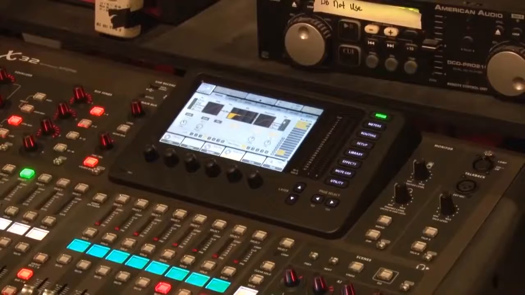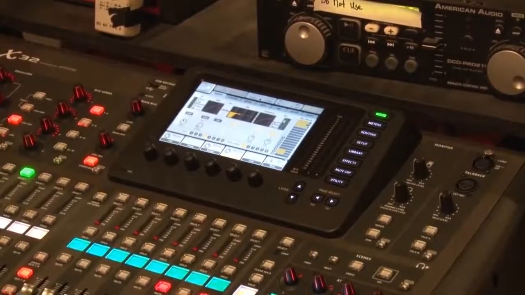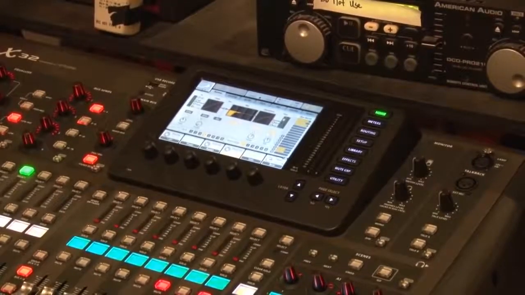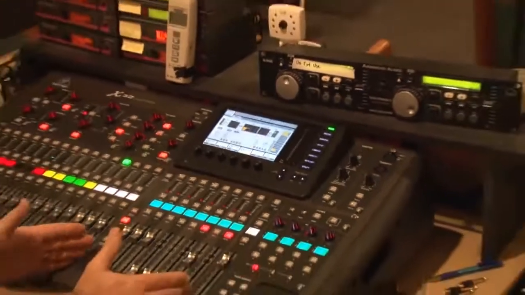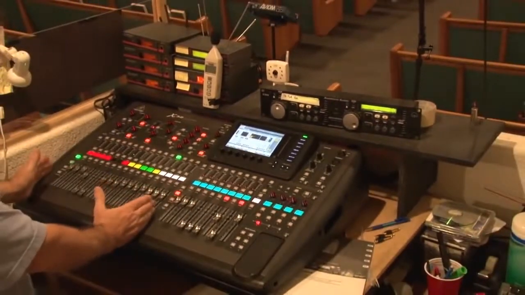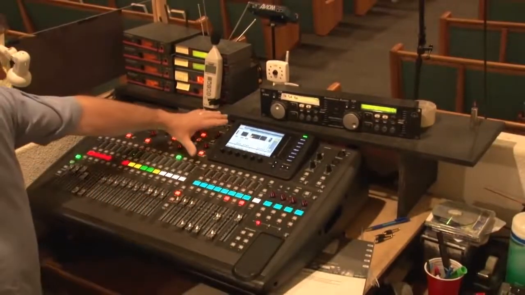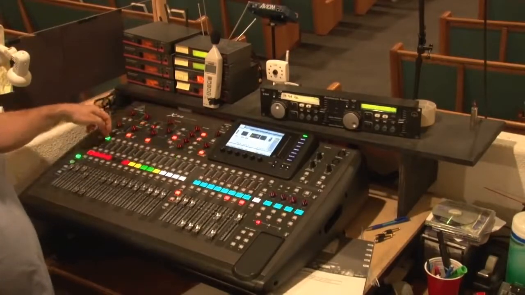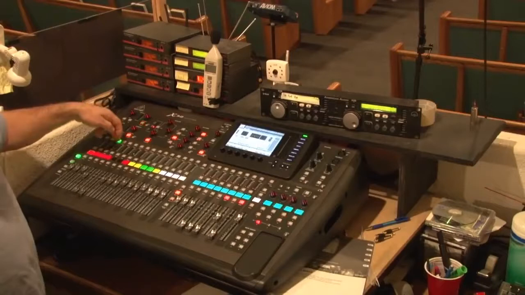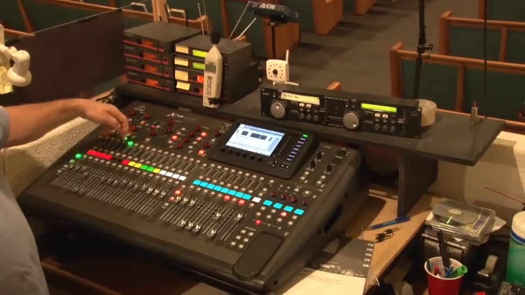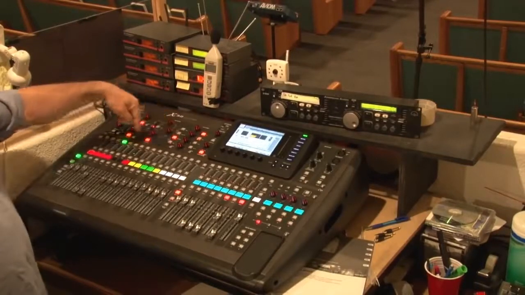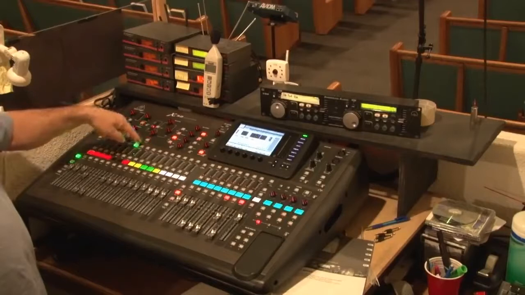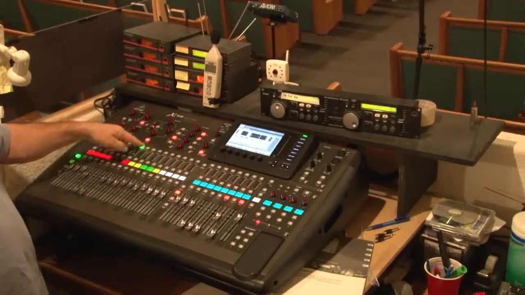Let's start with the way the console is set up. The key thing to remember is you have all your inputs here, and the submasters are here. The function on the inputs is your hot channel. Whatever green light you have selected is what we call the active channel, and all these functions move in accordance with what I've selected.